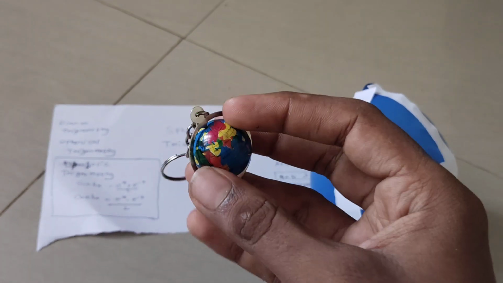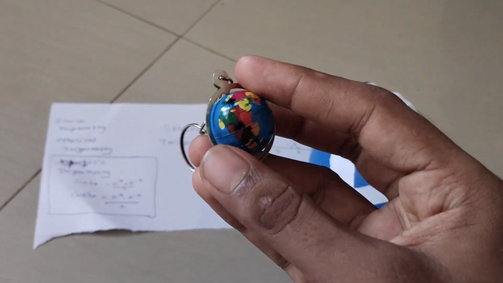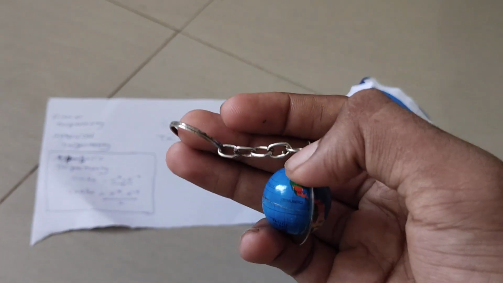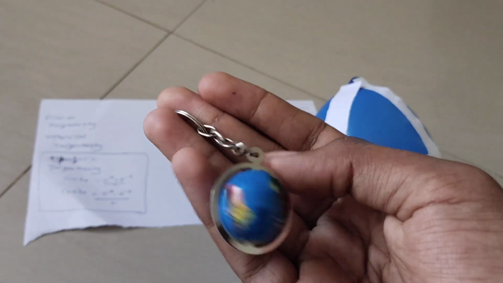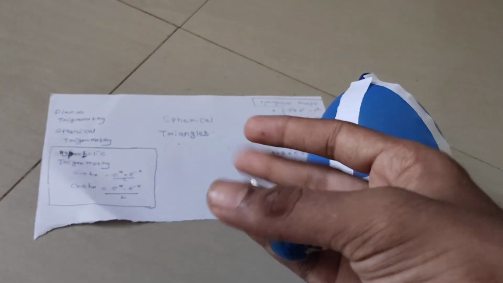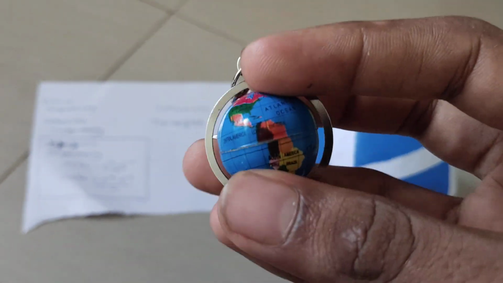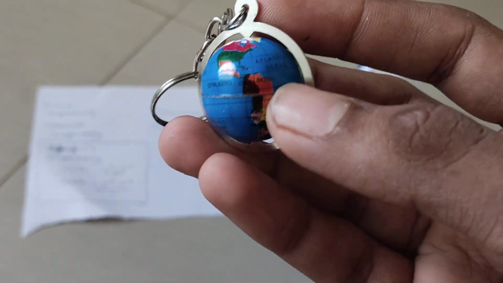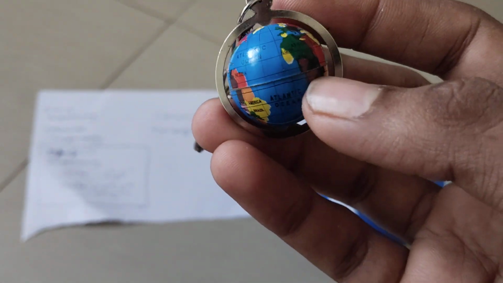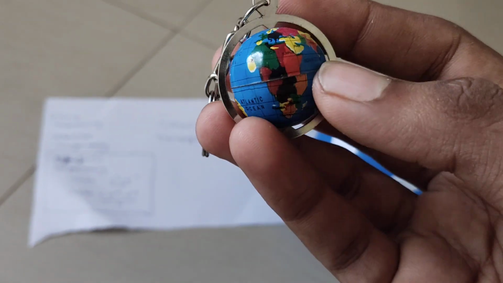So this is a mini globe. Rather, it is a keychain I bought last month. As you can see here, the center part divides the earth into two equal hemispheres.